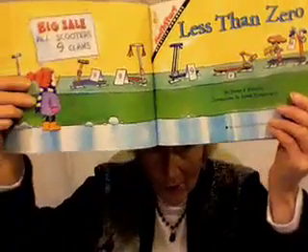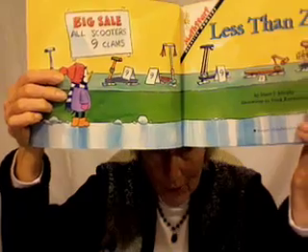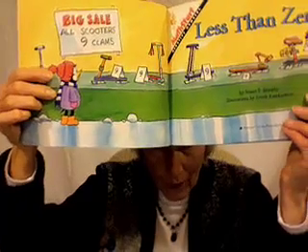"And boys and girls, today I'm going to read to you a story called Less Than Zero. It's about a little penguin. His name is Perry, and he wants something very, very badly. And when you want something very, very badly, you usually have to save for it, right? Because things cost money. And so Perry is going to save his money. And you can see that he's at the store looking at all these scooters that you can scoot around on the ice. And how much do they cost?"